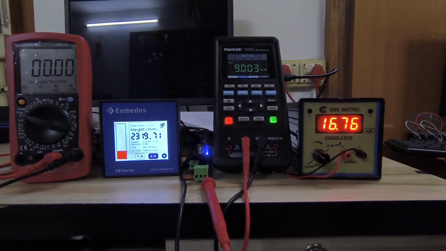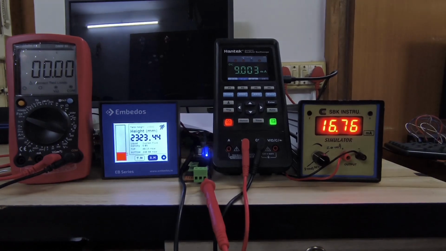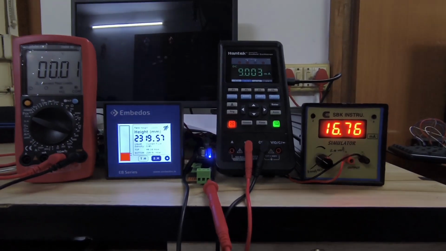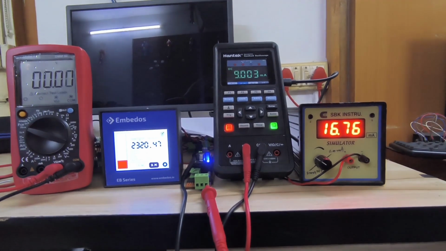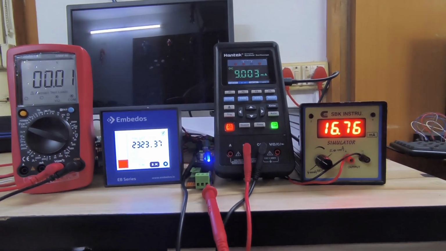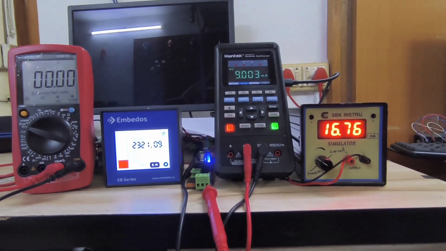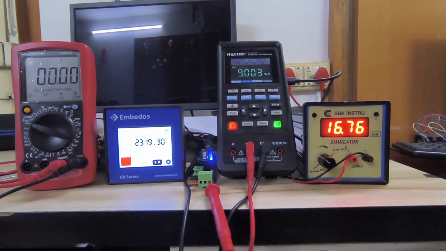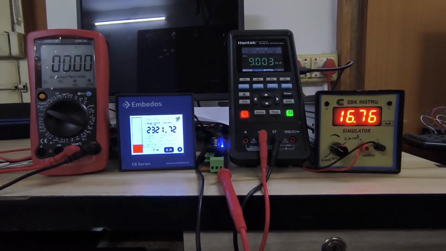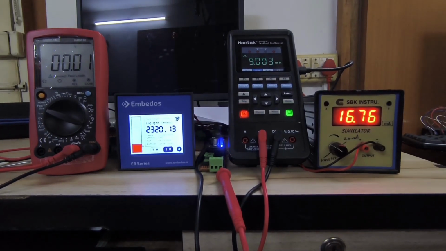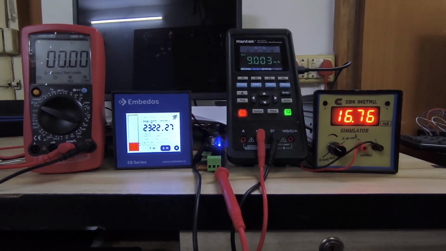This is the differential pressure level monitoring system demonstration. The setup consists of a current source on the right, followed by a potentiometer. Both supply current values from 4 to 20 milliamperes, and another multimeter to measure the output voltage of the relay, and an Embedos EB device with a 3.2-inch display.